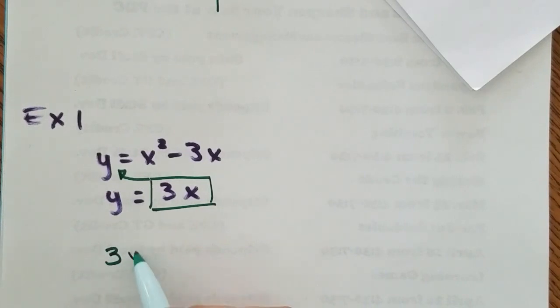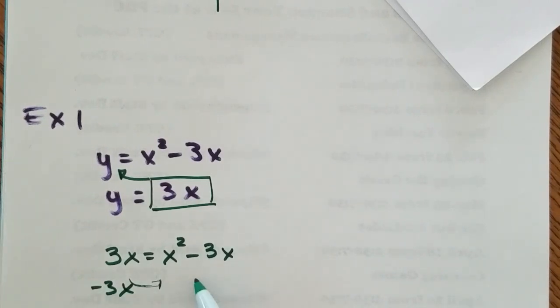So now I'm going to have 3x is equal to x squared minus 3x. I'm going to combine my like terms, so I'm going to move this 3x over here and factor. If I move this 3x, minus 3x, I'm left with 0 is equal to x squared minus 6x, which is fine.